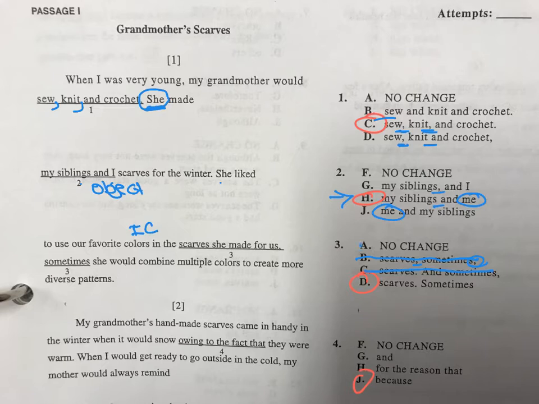It can't be no change because it threw me off when I was reading it, right? Something has to go here. Well, I've only got one left. D, move on. Do I really need to, during an ACT timed test, go through all the rules as to why it is? No, choose D and move on.